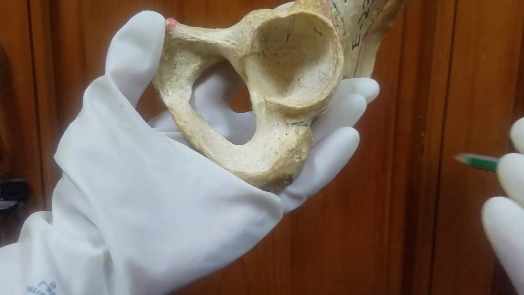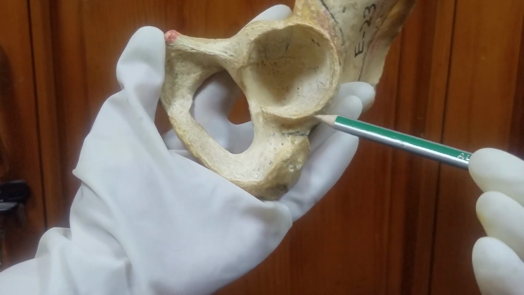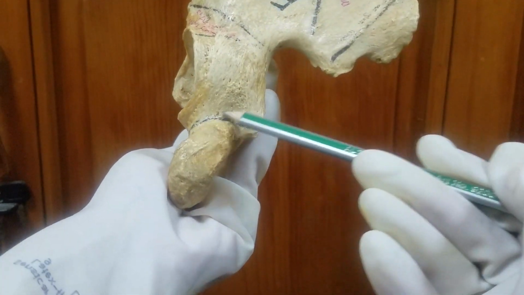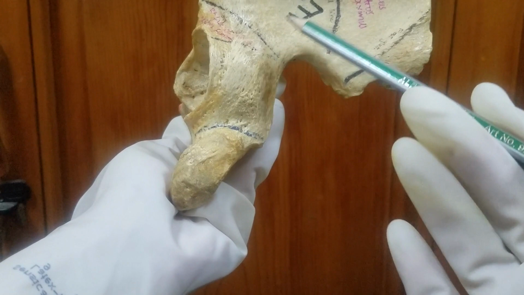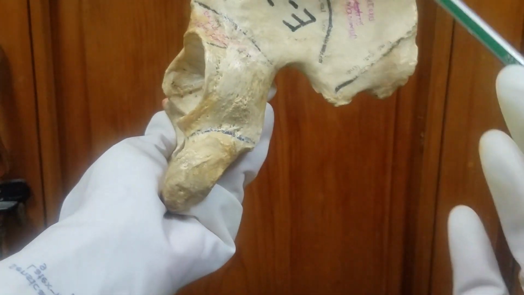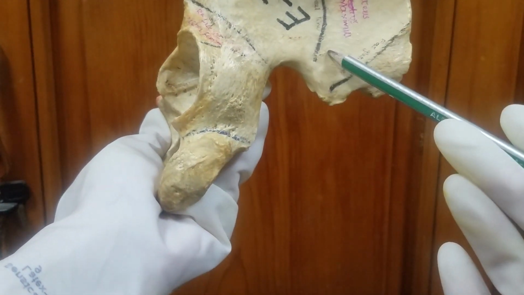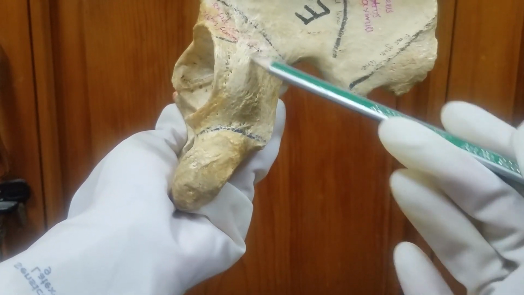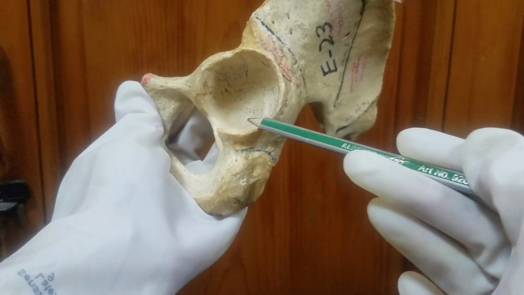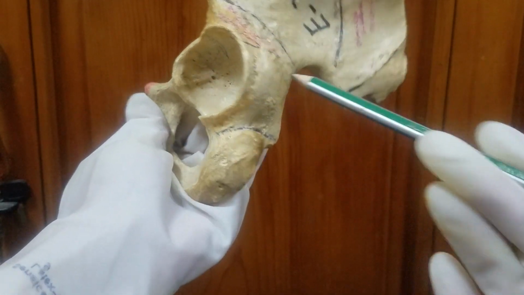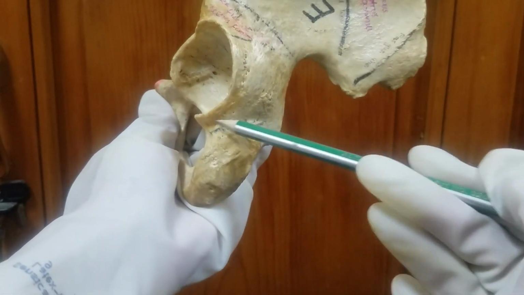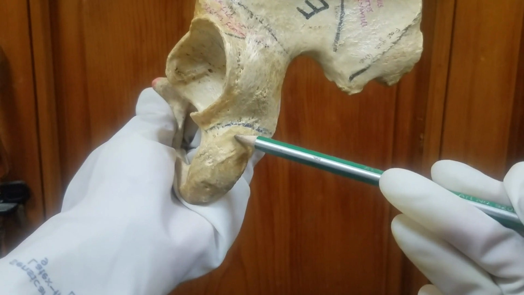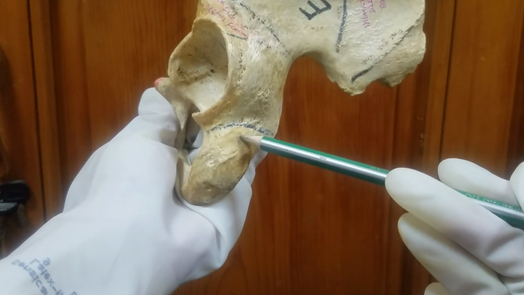There are two other surfaces. The dorsal surface is continuous. This part is the dorsal surface, which is continuous with the gluteal surface, or the posterior surface of the ilium. In its upper part, it is convex to house the convexity of the acetabulum. Then it has a shallow groove, and it continues with the ischial tuberosity.